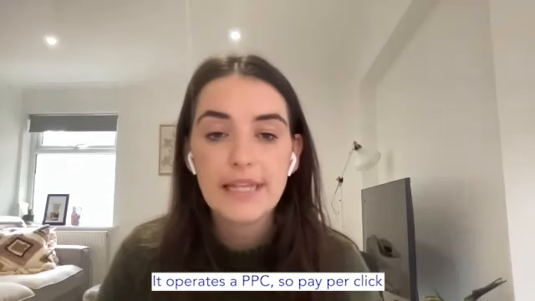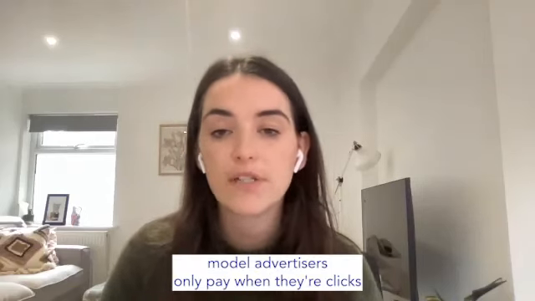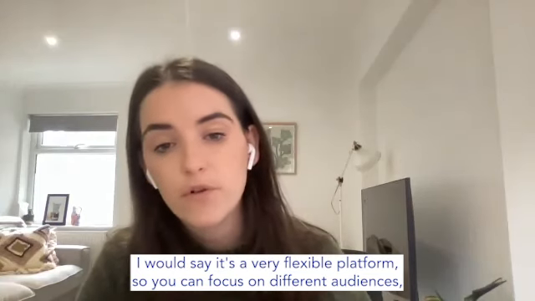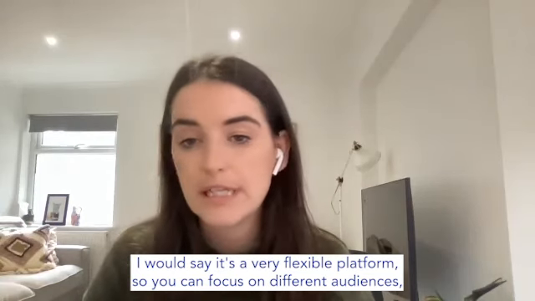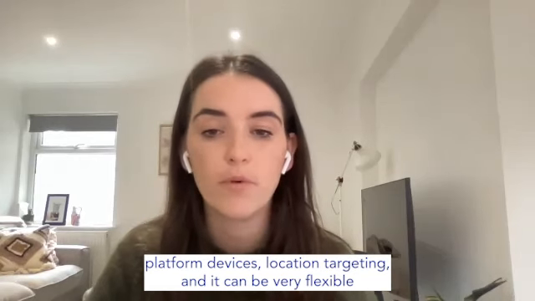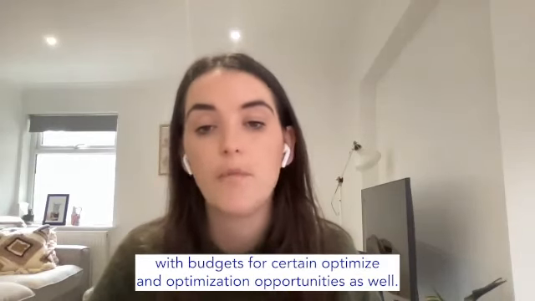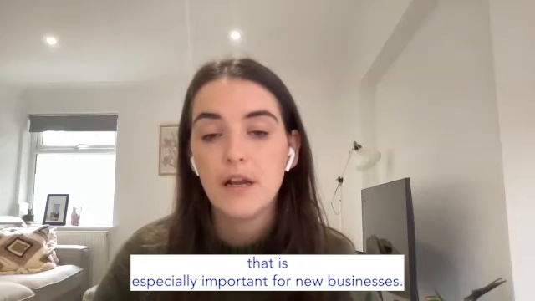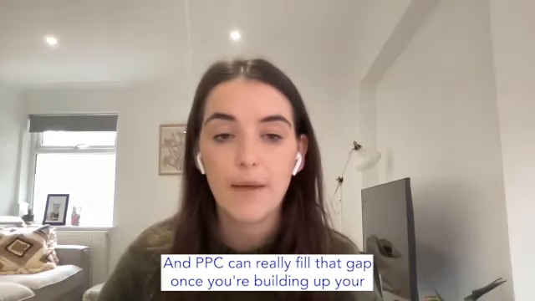It operates a PPC, so pay per click model, so advertisers will only pay when users actually click on their ads as well. I would say it's a very flexible platform, so you can focus on different audiences, devices, location targeting, and it can be very flexible with budgets for certain optimization opportunities as well. I think that is especially important for new businesses. And PPC can really fill that gap whilst you're building up your SEO efforts over time.